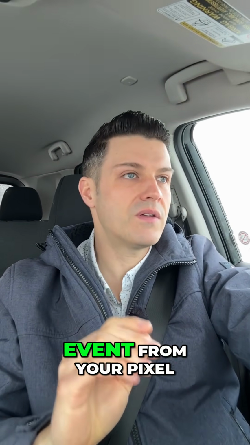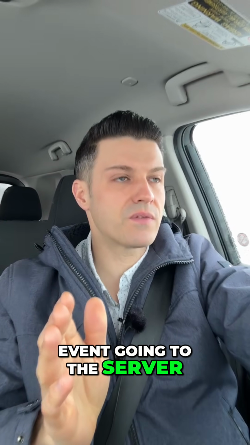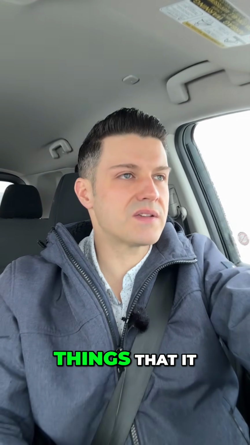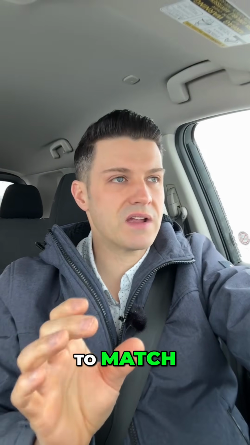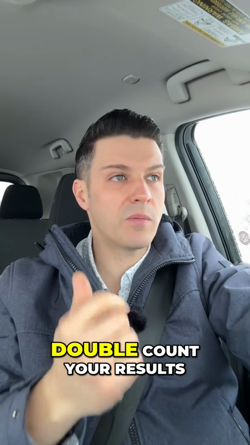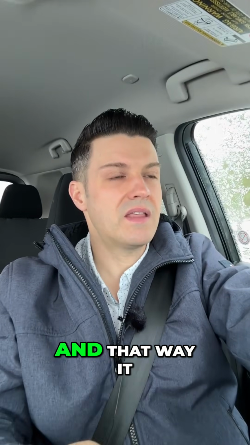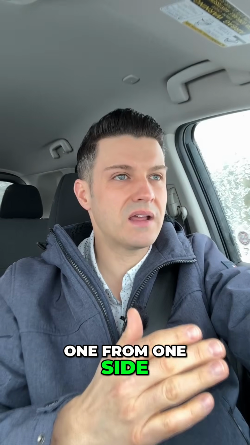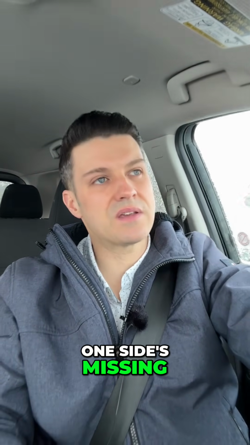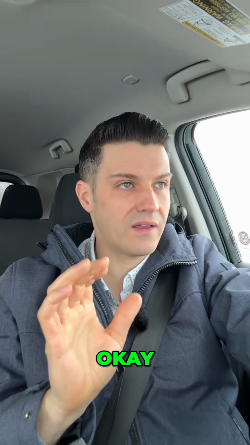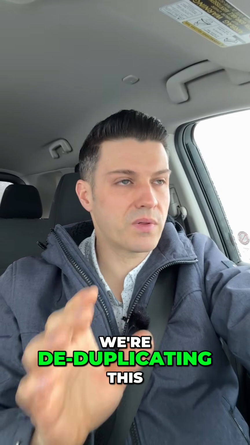Deduplication happens when it takes two events, an event from your pixel and an event going to the server, and it matches them, using some other keywords and other things to match. And it says, okay, I deduplicate this, so that way it doesn't double count your results. And that way it knows, hey, maybe we're missing one from one side, and we're getting an event from the other, okay. And then sometimes when you bridge them together, it can go, okay, we know we got server and pixel. We're deduplicating this, okay.